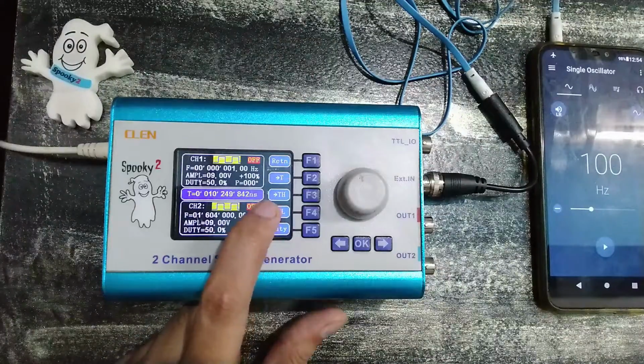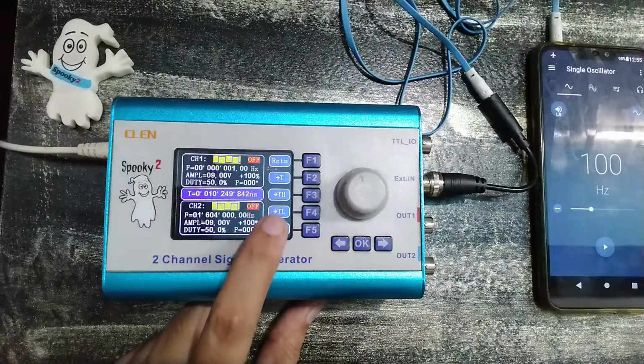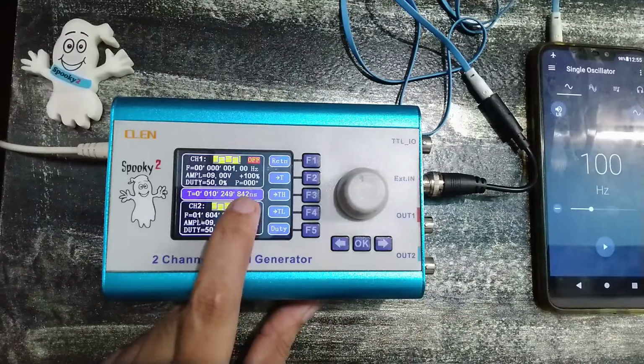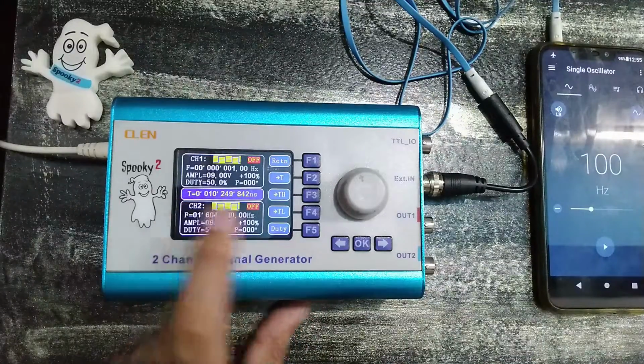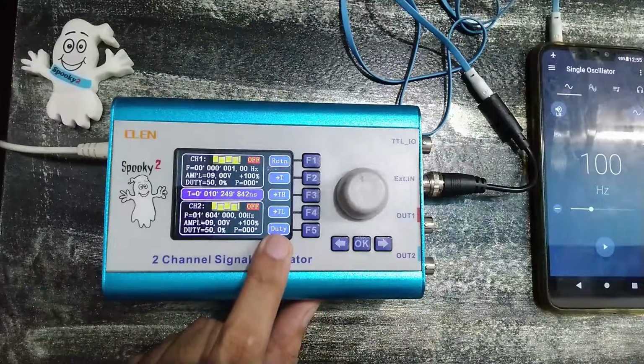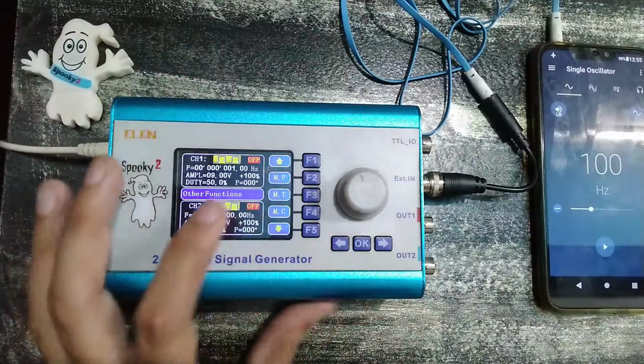T high is the high time of the waveform, for how much time it stays in the plus value and how much time it stays in the negative value below 0. That is your TL. So you can as well measure in nanoseconds the value of time period. Once you know TH and TL, you can also calculate the duty cycle. So that is so easy to do with Spooky2 XM generator.